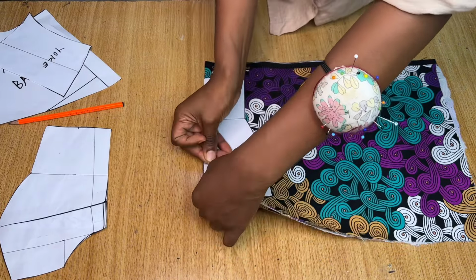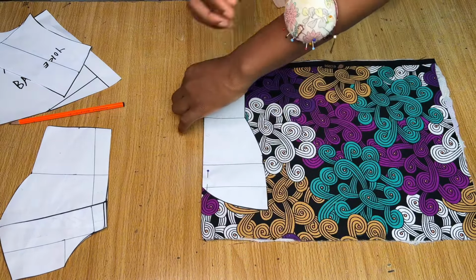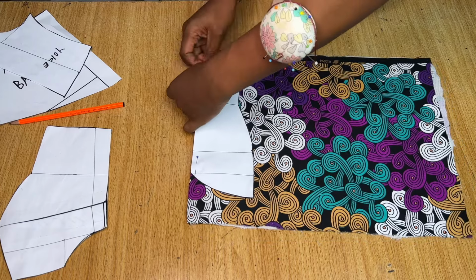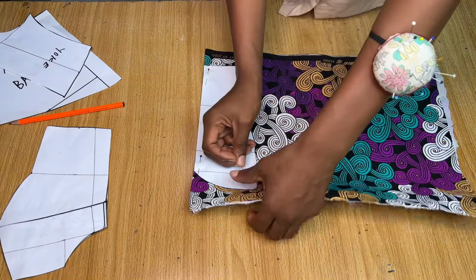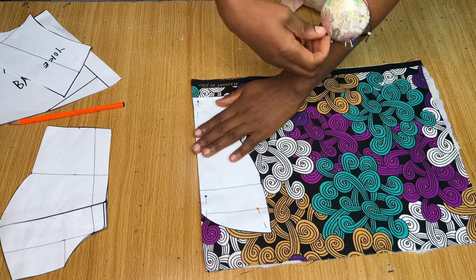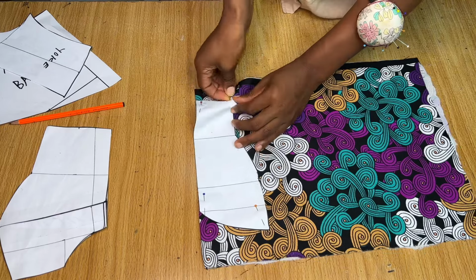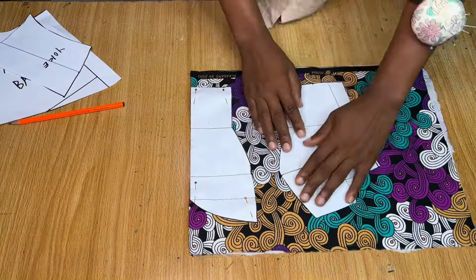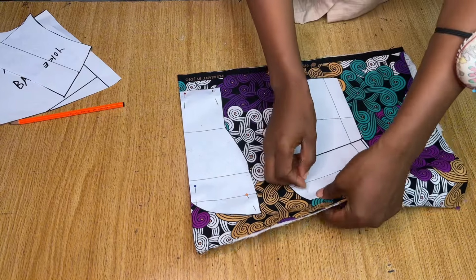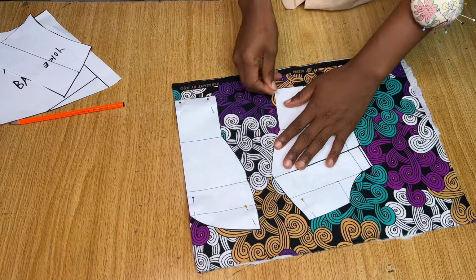Okay, so now I'm placing the center front piece, which is the one that is shaped the way mine is shaped right now, on the folded edge. You can see this fabric is folded into 2. Place the center front piece on the folded edge, and after that place the side front close to it. Make sure it's about 2 inches away before you pin it down.